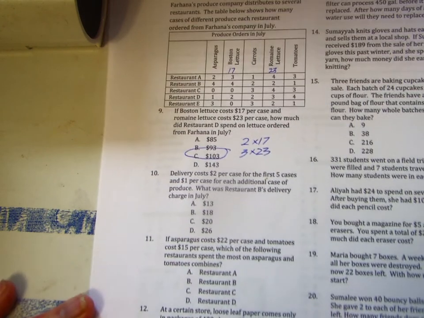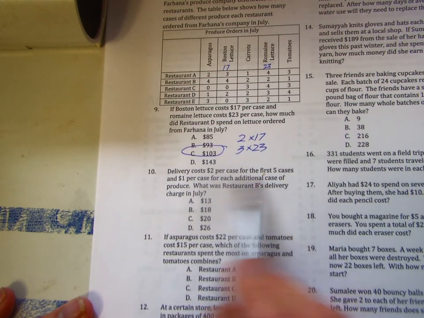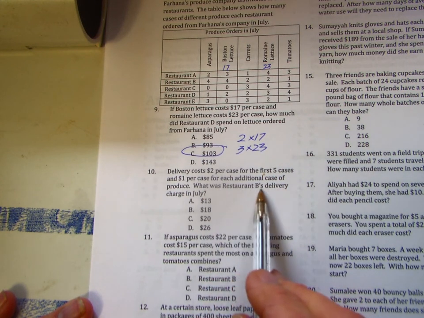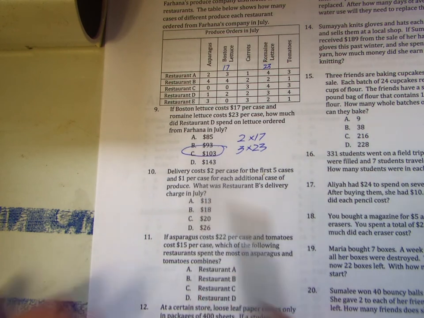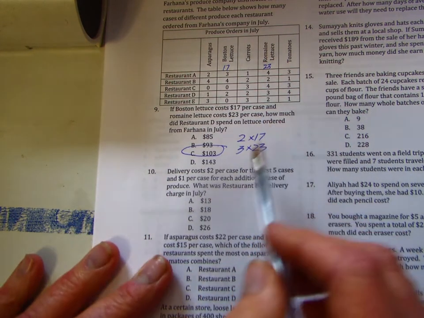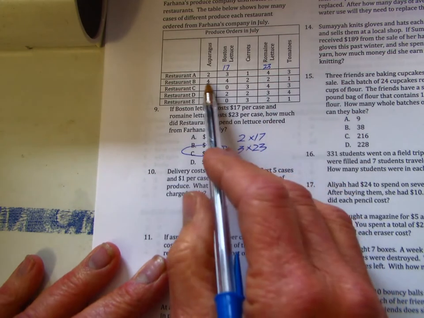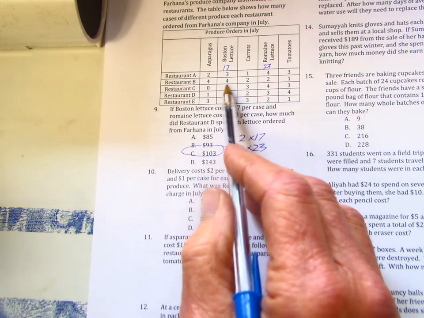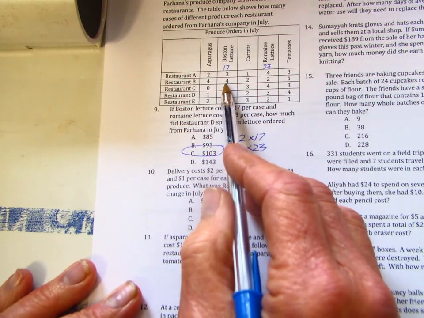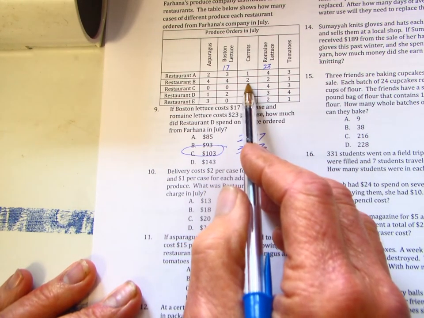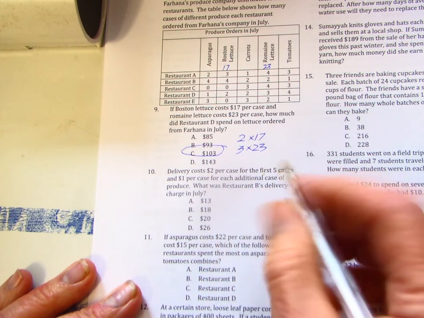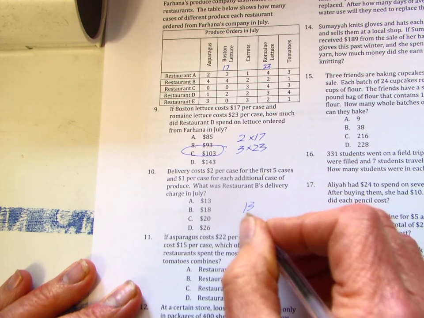Here we go. Delivery costs $2 per case for the first 5 cases and $1 per case for each additional case of produce. What was Restaurant B's delivery charge in July? Okay, so Restaurant B, here's all the cases it got. 4 and 4 and 2 and 2 and 1. You can use your calculator, but if you know how to add, 4 and 4 is 8, and 2 is 10, and 2 is 12, and 1 is 13. So it got 13 cases, right?